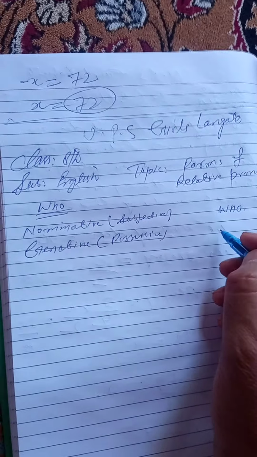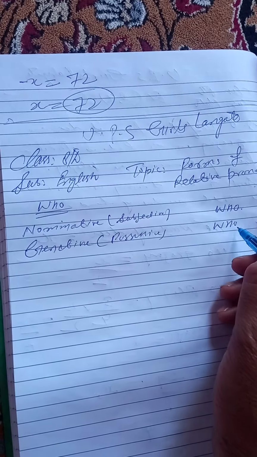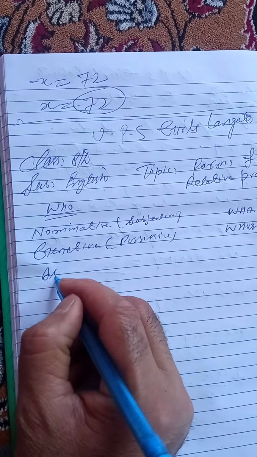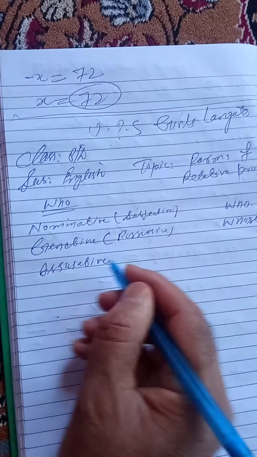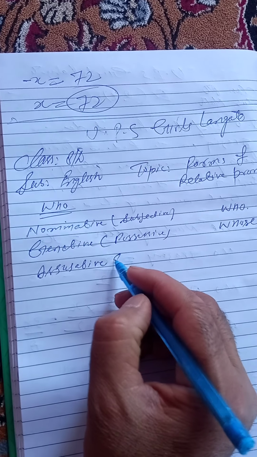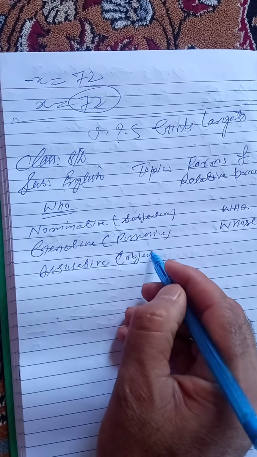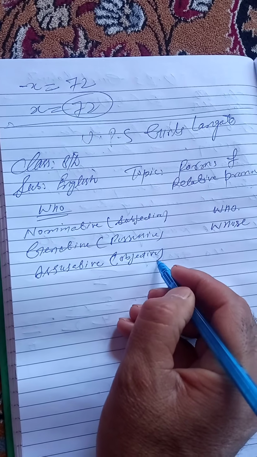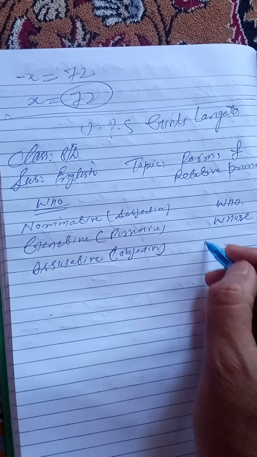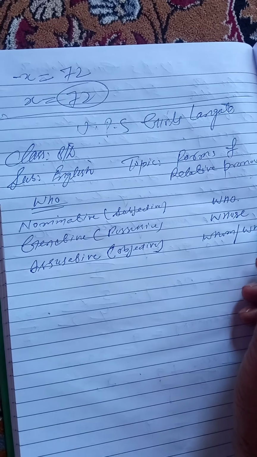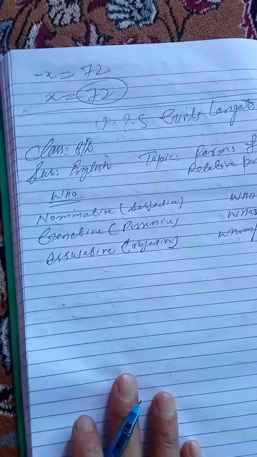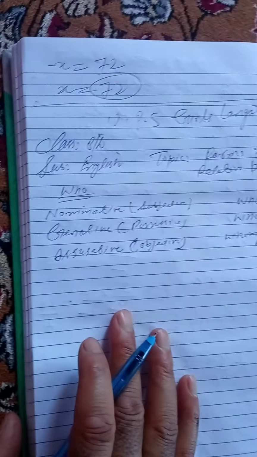Here the word used for who is whose. And finally is the accusative case, or what we call the objective case, when the noun is used as an object. It's whom, or who is also used sometimes. Let me give you an example.